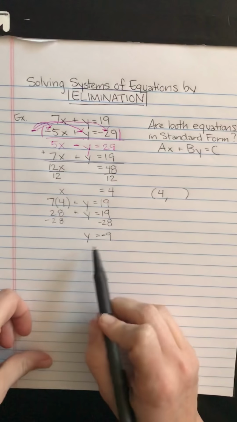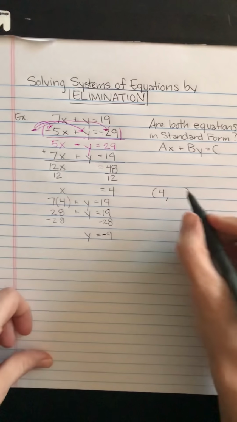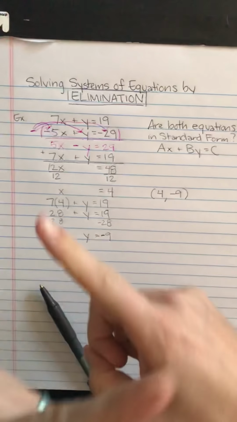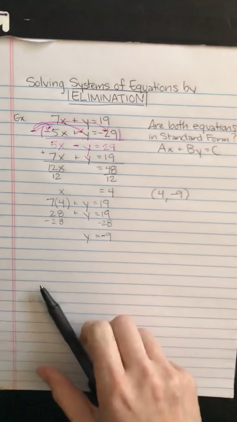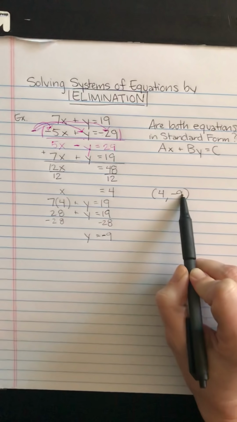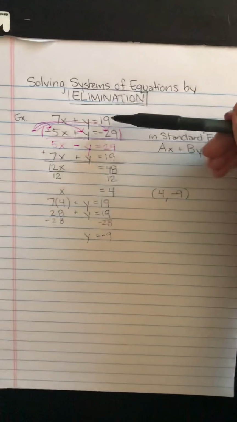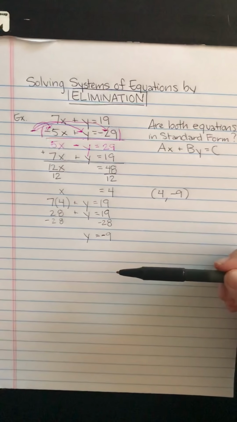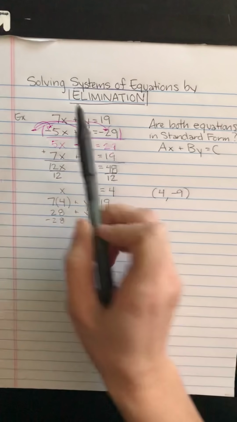Now that you have your y value, you have your y coordinate. So the solution, or the point where these two lines will intersect, is when x is 4 and y is negative 9. The solution to this system of equations is (4, -9), and the method we used to solve the system was elimination.